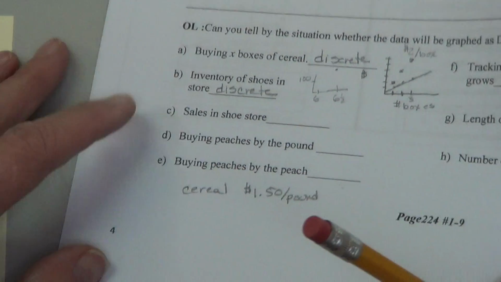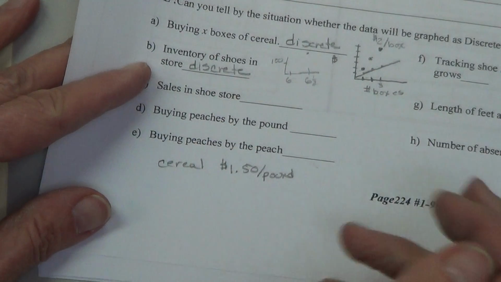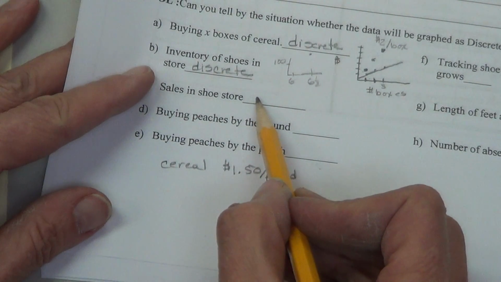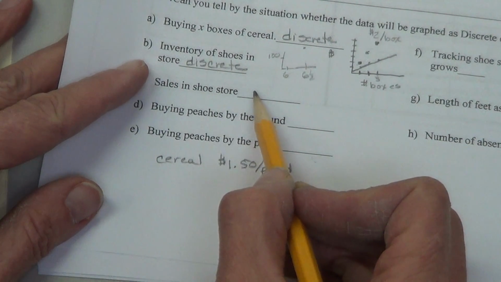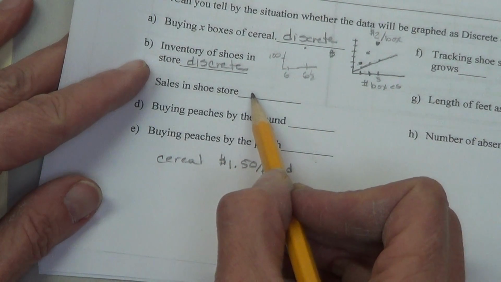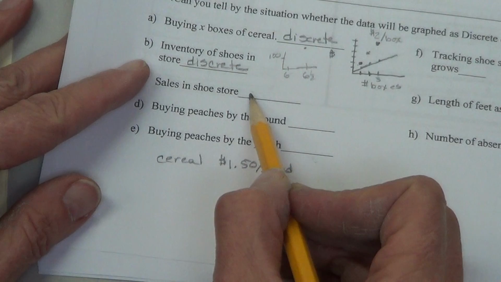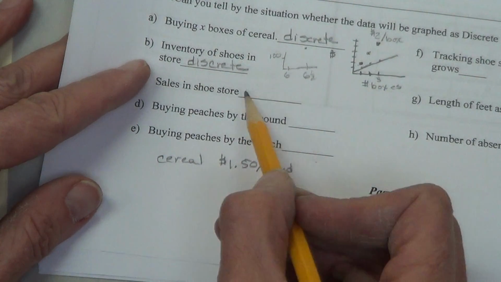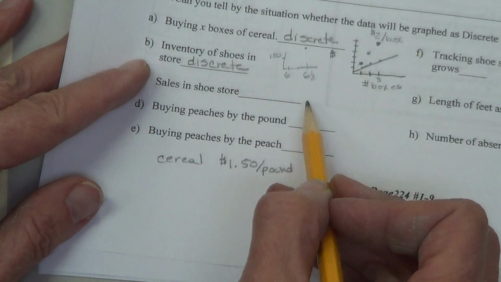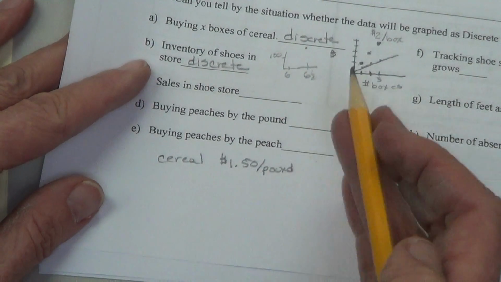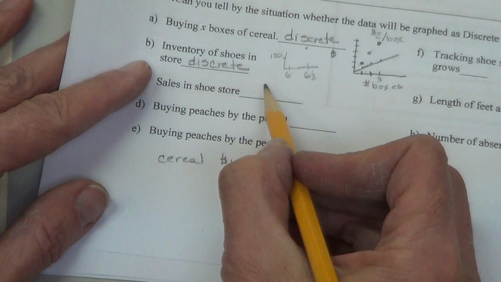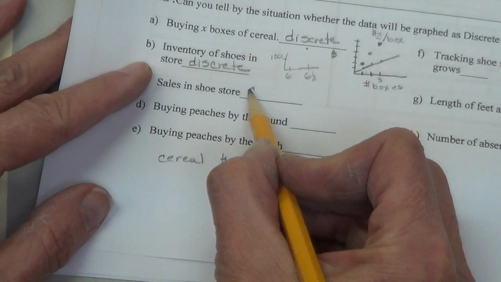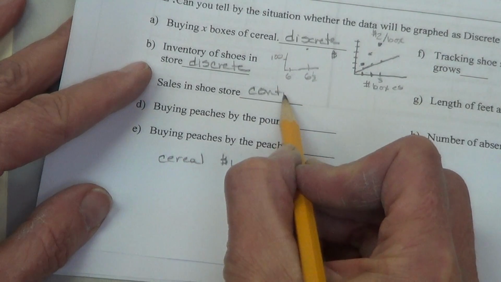Sales in a shoe store. Well, now here, as far as money, we can have all different prices, can't we? We could have shoes that are $5, some that might be $5.25, $20, $100, but there's no set amount, there's no separation in not being able to charge any amount between 0 and whatever your top dollar is. So this is continuous.